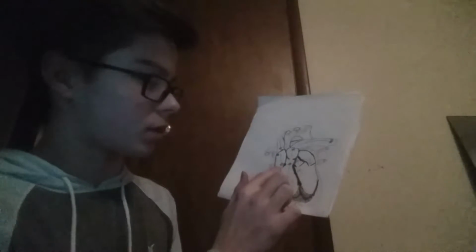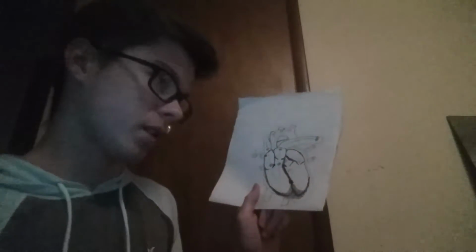This is the tricuspid valve, this is the pulmonary valve, this is the aortic valve, and this is the bicuspid valve.